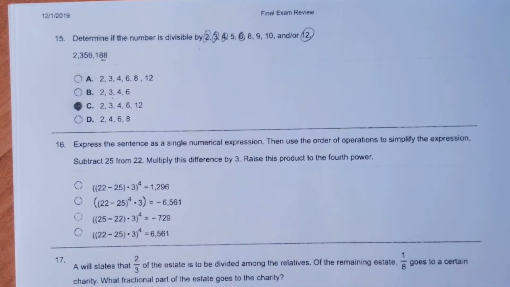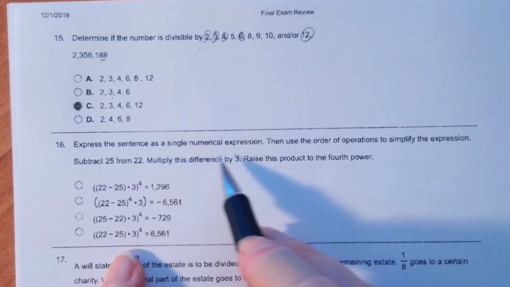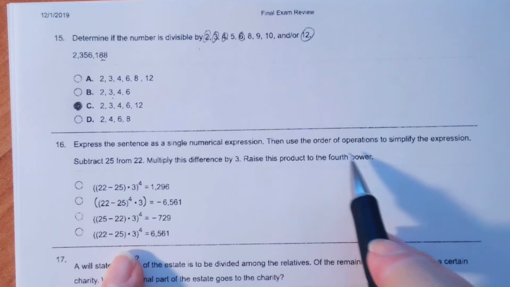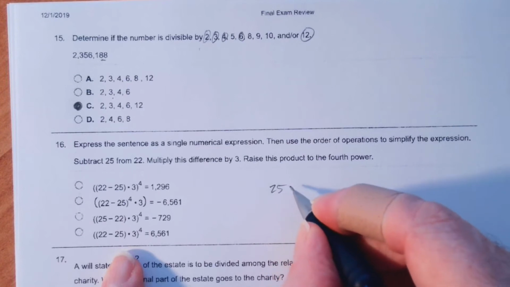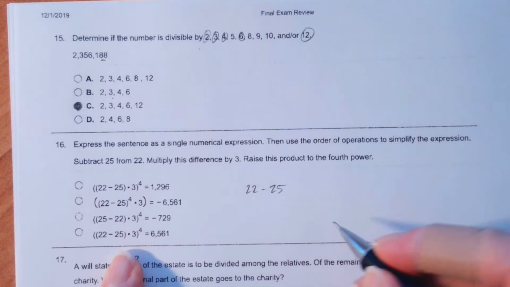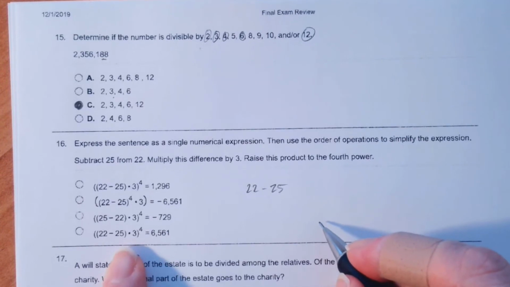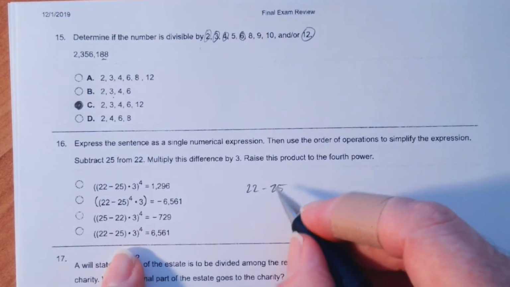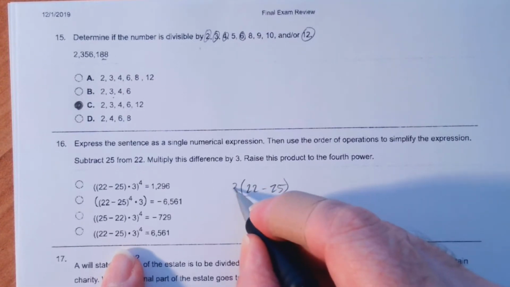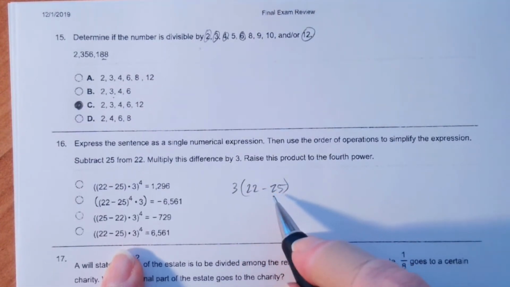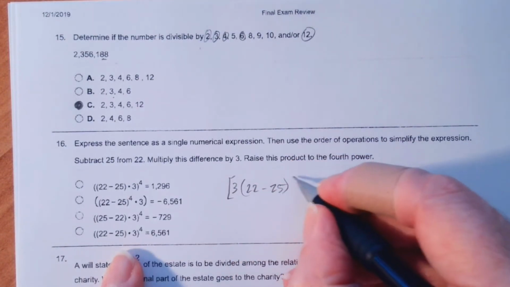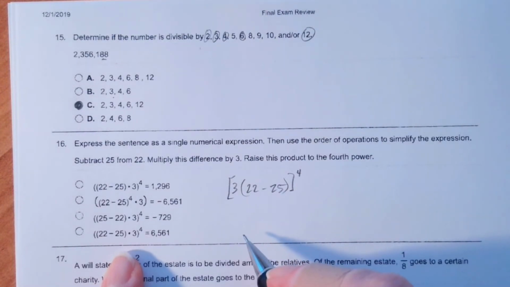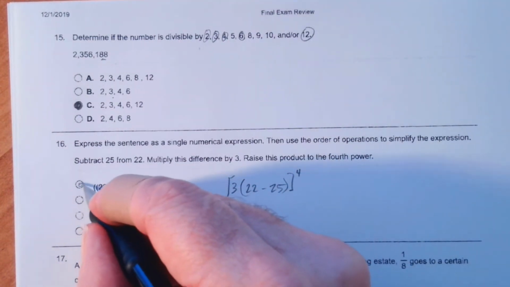All right, let's look at number 16. It says, express the sentence as a single numerical expression, then use the order of operations to simplify the expression. So we would start by subtracting 25 from 22. That's how you would write that. Multiply this difference by 3. So we're going to want to do that. You need to have this in parentheses. Raise this product to the 4th power. So that product to the 4th power, that's what we're looking at here. And that would be option A, or the first one here.